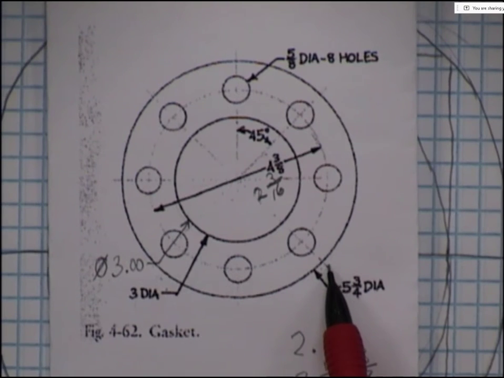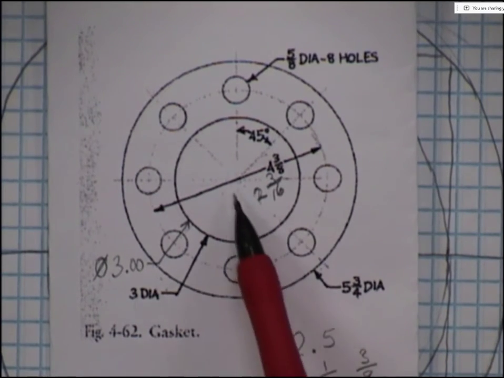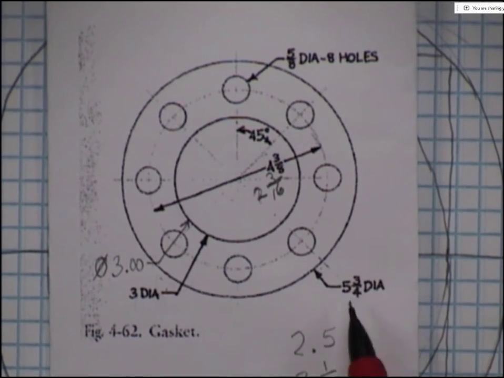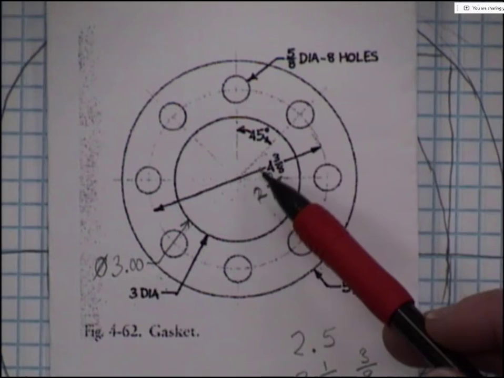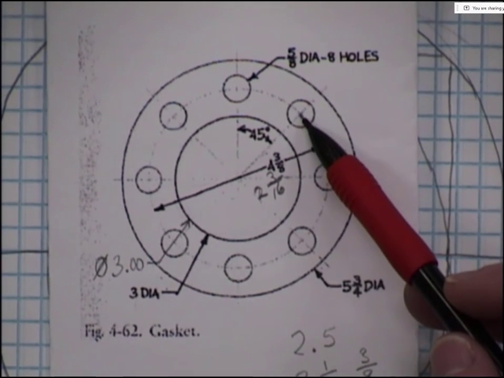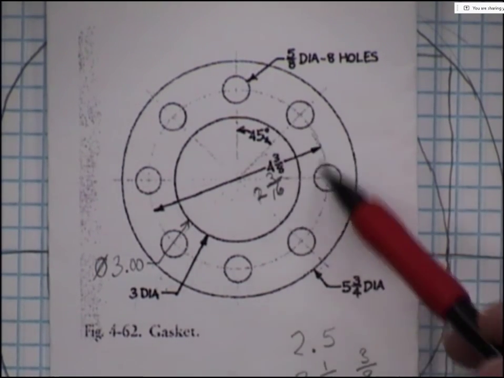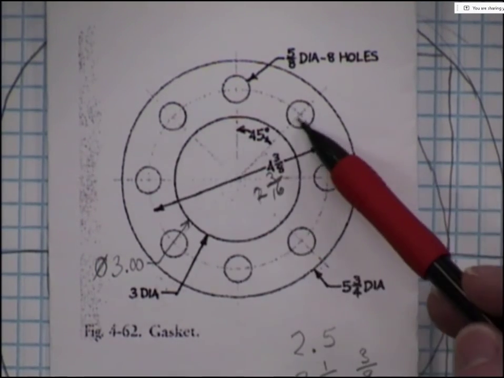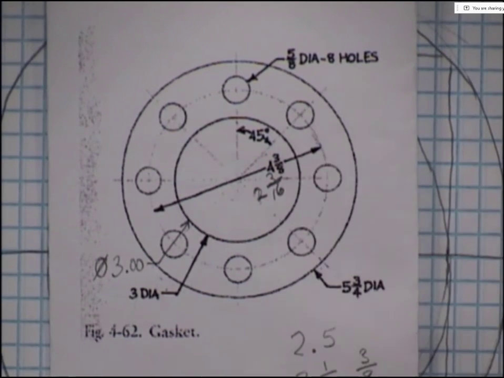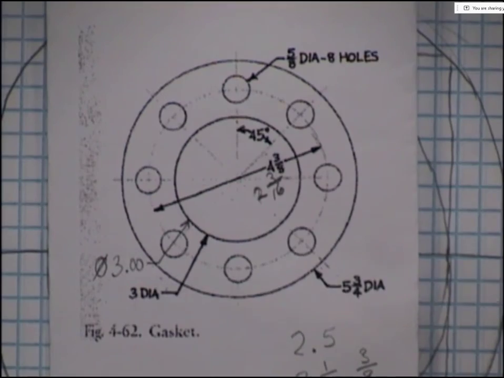But we can do a very good estimate by just eyeballing the 90-degree angle and making a line right in the middle. So that's what we're going to do. And then that 45-degree line becomes the center mark for our small circles. And where it intersects our bolt hole circle, that intersection becomes the center of that hole.